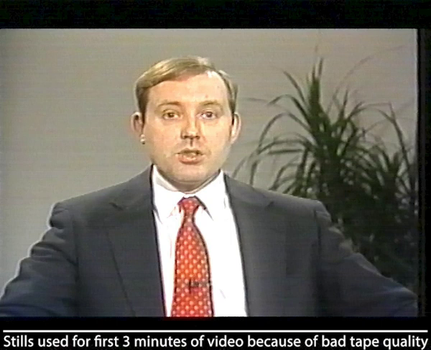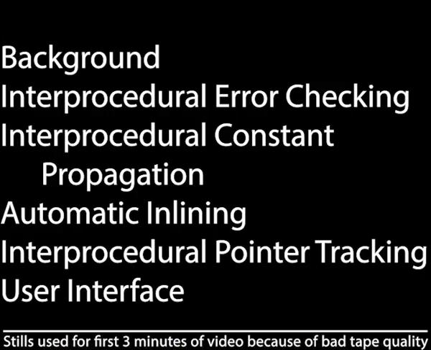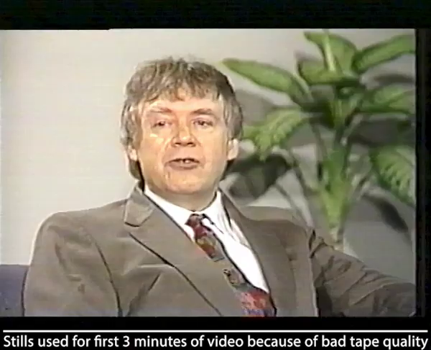In part one, we will cover the following topics: background, inter-procedural error checking, inter-procedural constant propagation, automatic inlining, inter-procedural pointer tracking, and the user interface. Let's begin with some background on why the Application Compiler was developed and how it might help you to use your Convex system more productively.